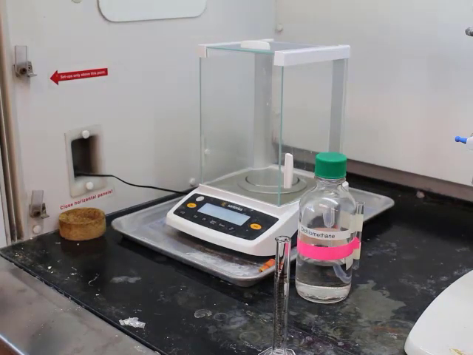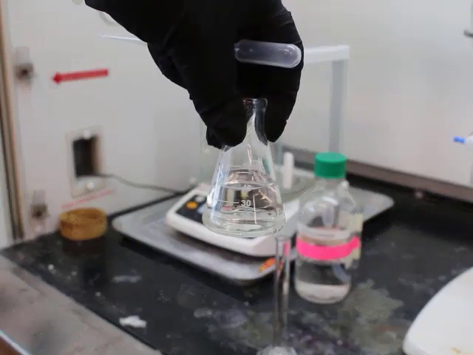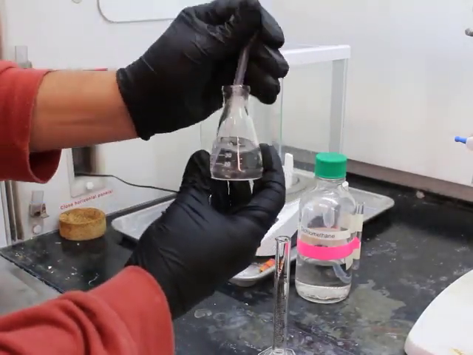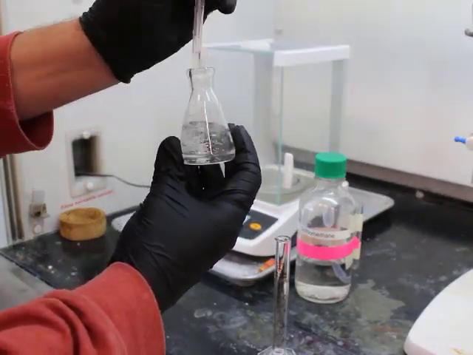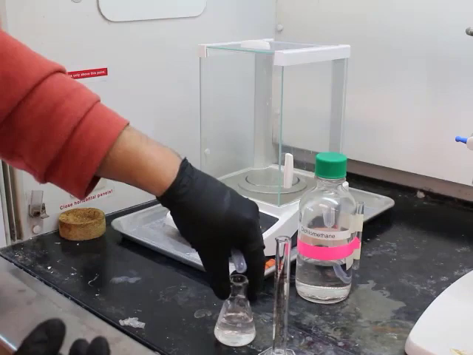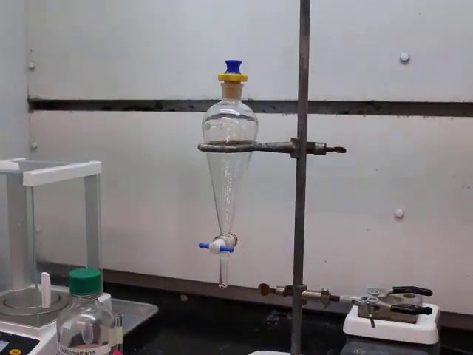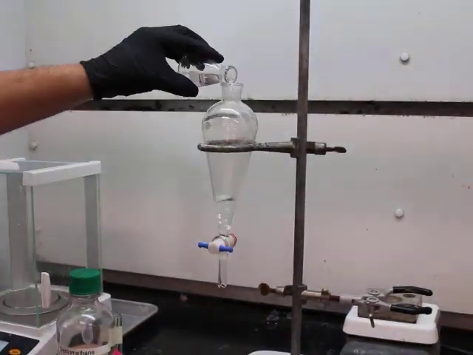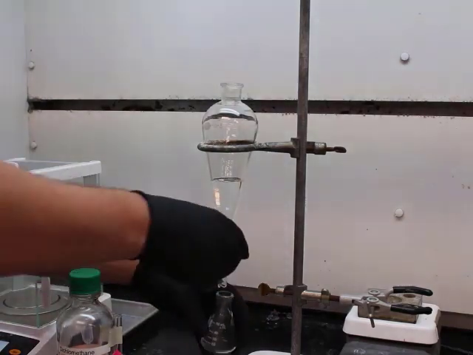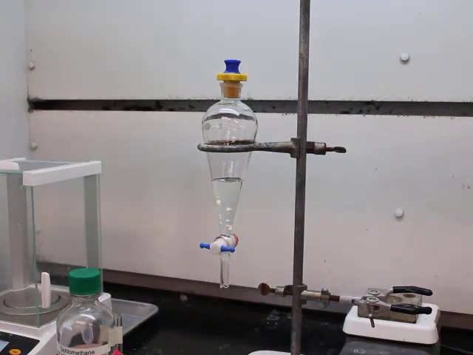So shaken, stirred. Alright, so dissolved it, got a homogeneous mixture. Just using the pipette to do a little extra mixing. Now we're going to take that solution, our unknown A solution in DCM, and we're adding it to our separatory funnel.